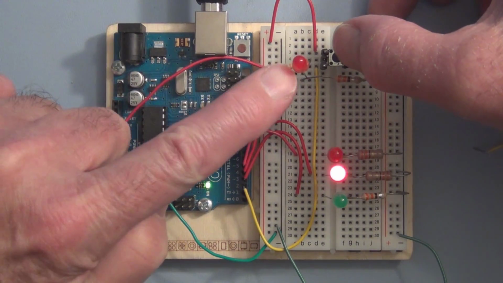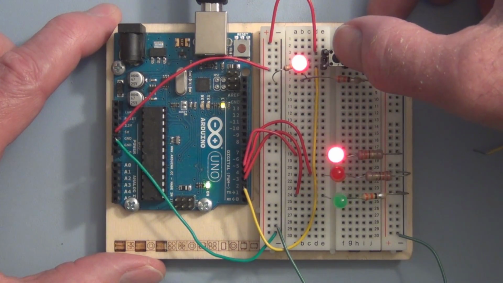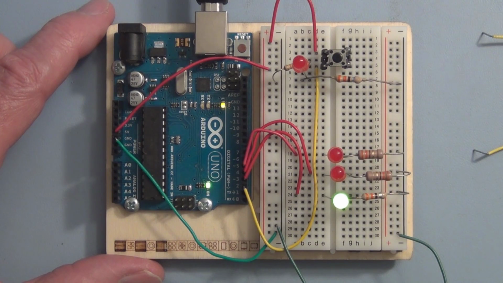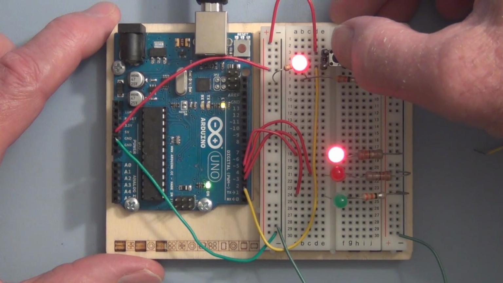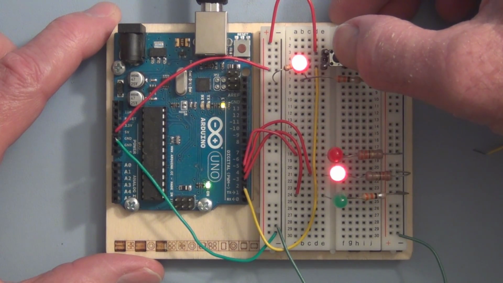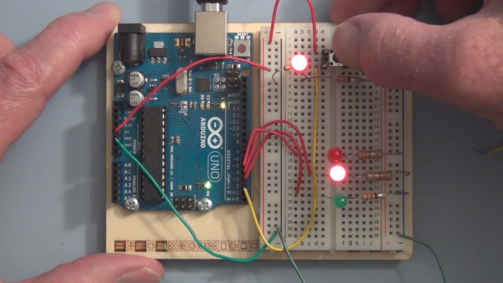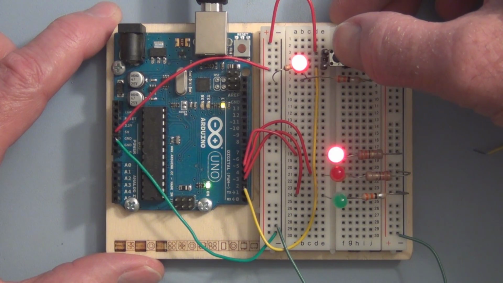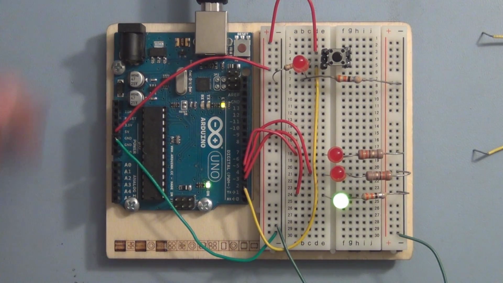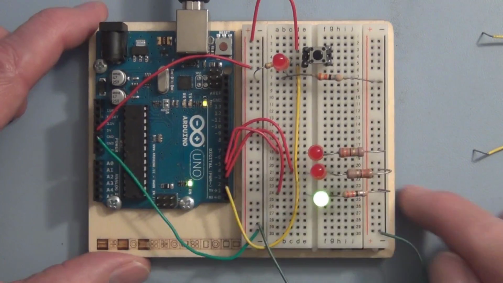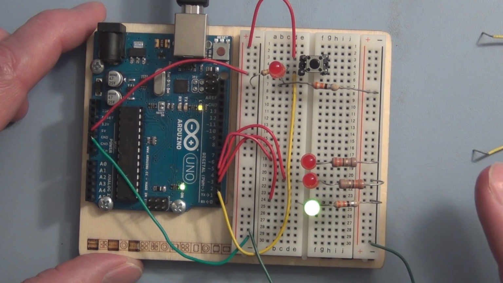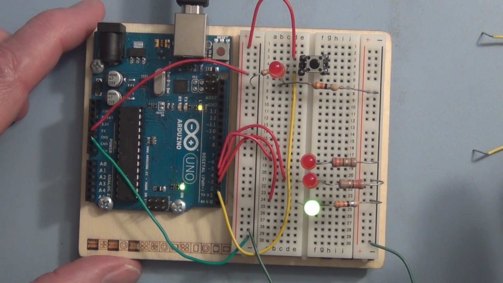So that just shows you each time the button is pressed. And this action here, of course, is accomplished in the sketch that is written and then uploaded to the Arduino. So I guess I'll tear this all apart and then we can go from scratch.